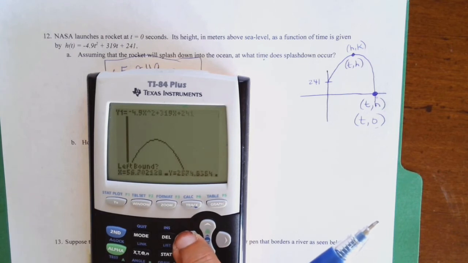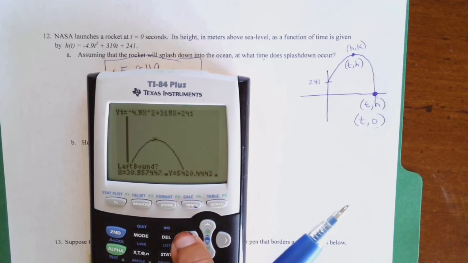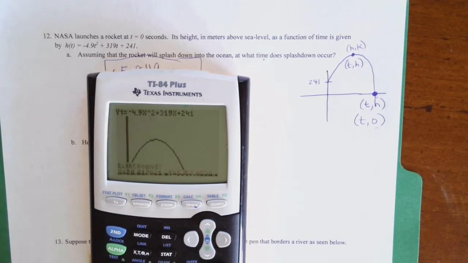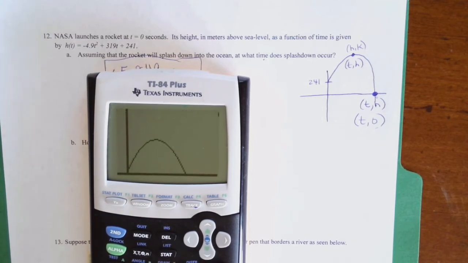So I'm going to use my left arrow, get back over here. Remember, you can't guess. You cannot just stick your cursor here and say, oh, this is a good point. Can't do that. You're going to get it wrong. So you go to the left of the vertex, hit enter. Go to the right of the vertex, hit enter. Then it'll say maximum. We need this point. I don't care about the time. It took 32 seconds to get there, but we wanted the height.